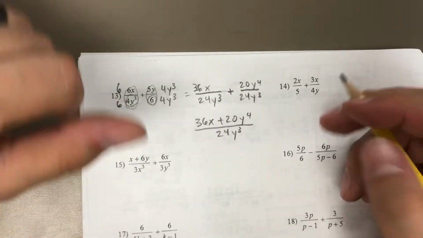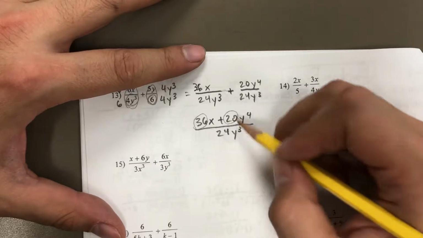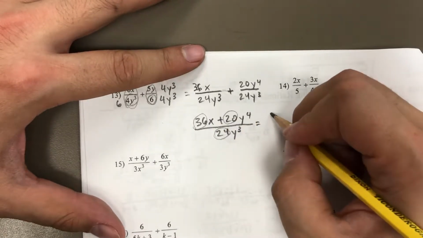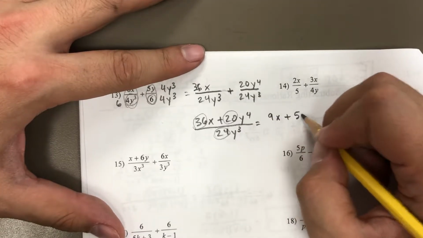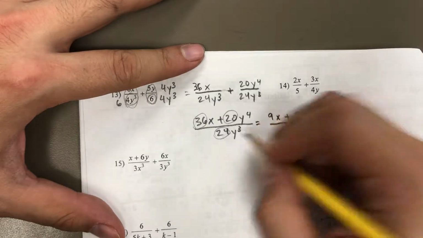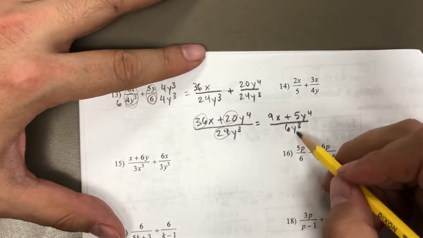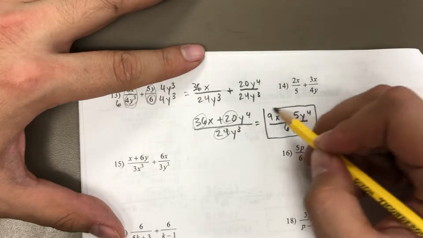All right, let's see if we can divide out anything from everything. So I know that 36, 20, and 24 are all divisible by 4. So I'm going to divide everything by 4. 36 divided by 4 is 9, so I have 9x. 20 divided by 4 is 5, so plus 5y to the fourth. And then 24 divided by 4 is 6, so 6y to the third. Notice that not all of these have y's and not all of them have x's, so I can't divide any of the variables out, so that's as good as it gets for this one.